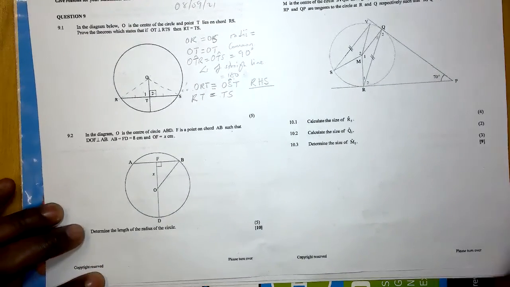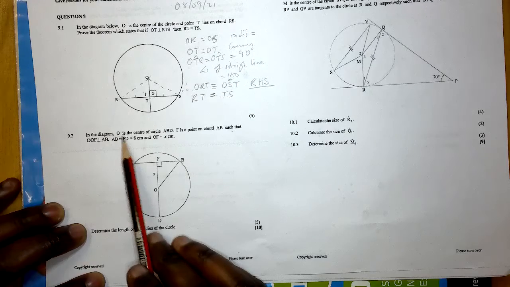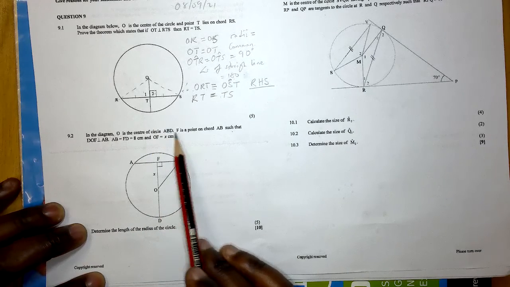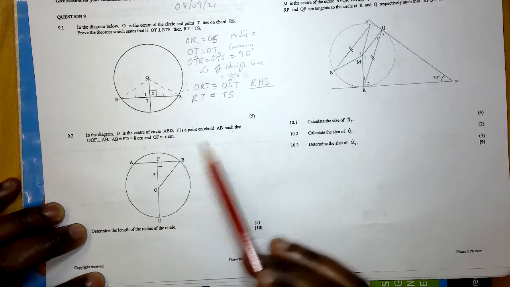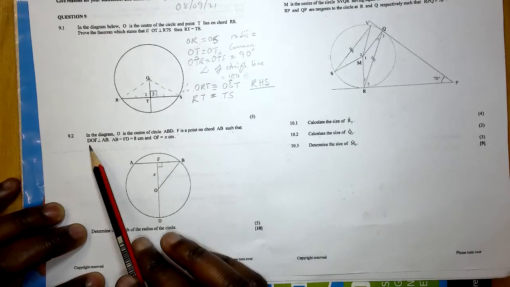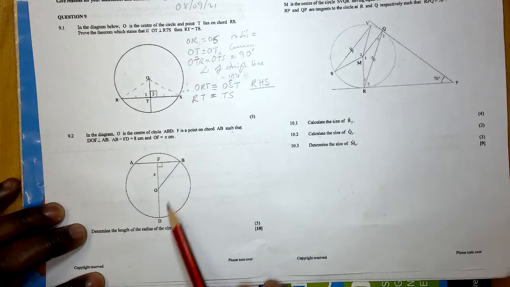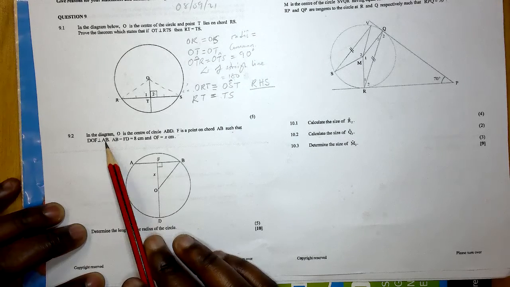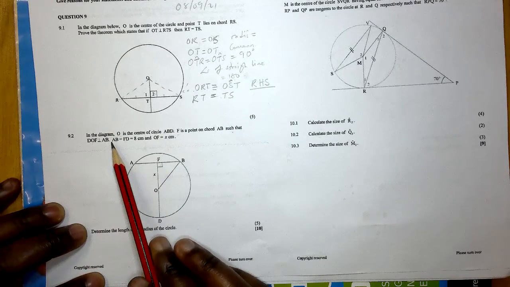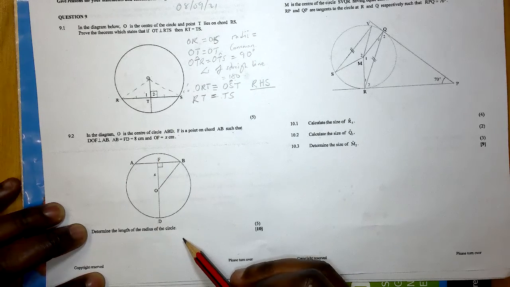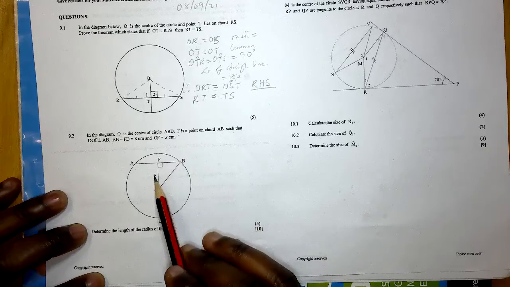Now let's move on to the next question. In the diagram, O is the center of the circle ABD. Now, ABD, this is a circle. F is a point on chord AB, such that DOF is perpendicular to AB. It forms 90 there. AB is equal to FD. So FD and AB are equal to 8 centimeters. Then OF is equal to x. So now we are given that.